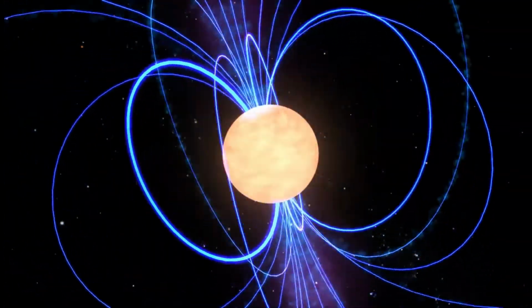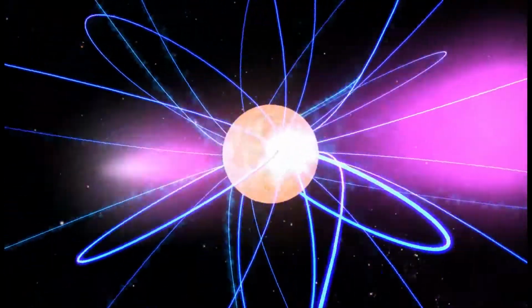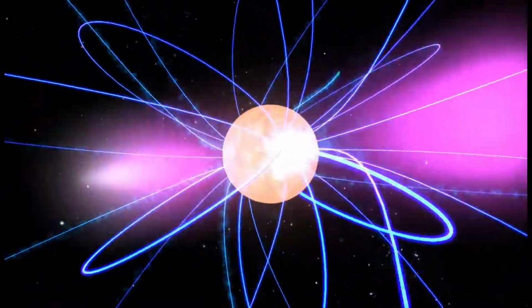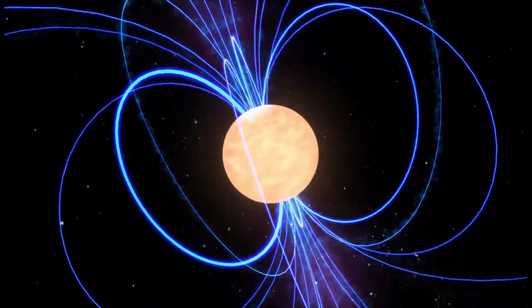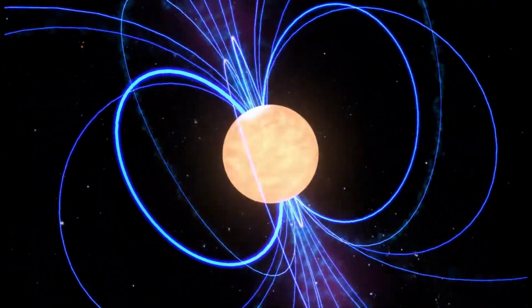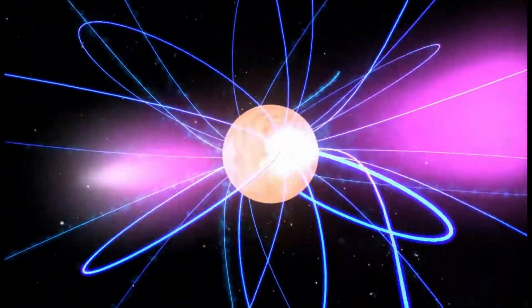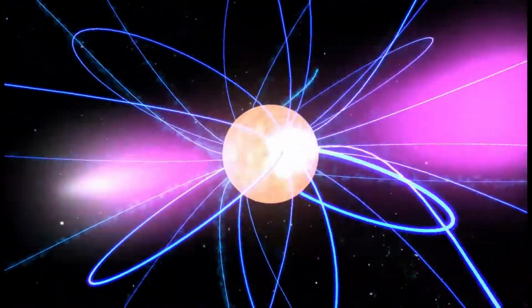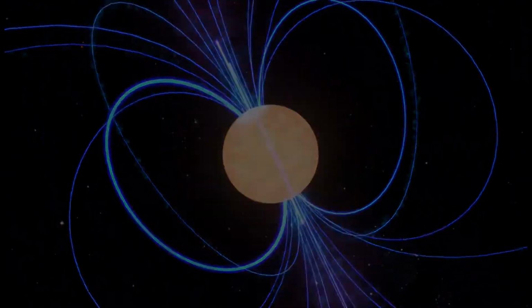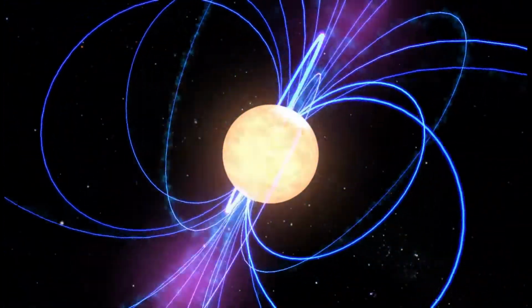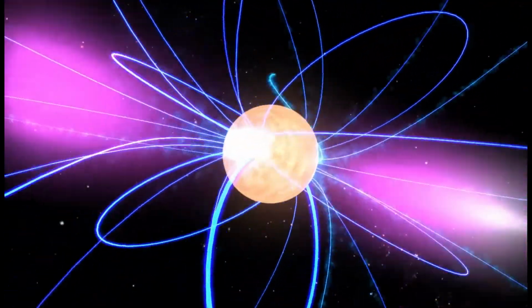These accelerated particles produce very powerful beams of light. Often the magnetic field is not aligned with the spin axis, so those beams of particles and light are swept around as the star rotates. When the beam crosses our line of sight, we see a pulse, or in other words, we see the pulsar turn off and on as a beam sweeps over the Earth.